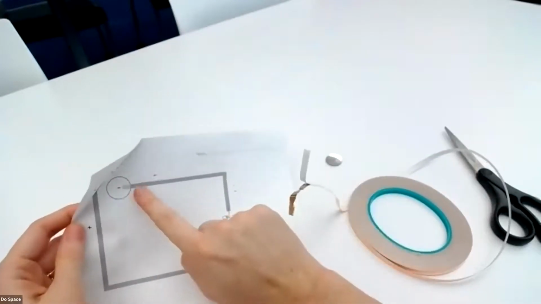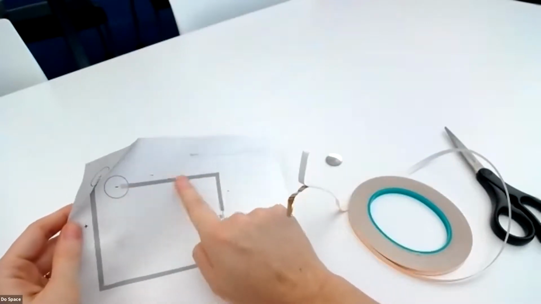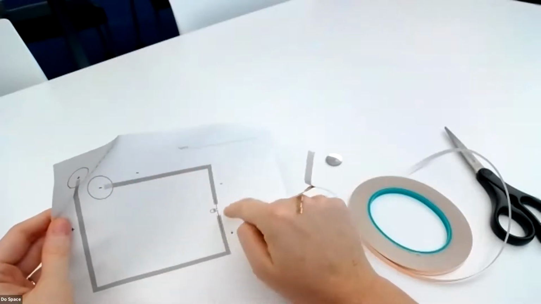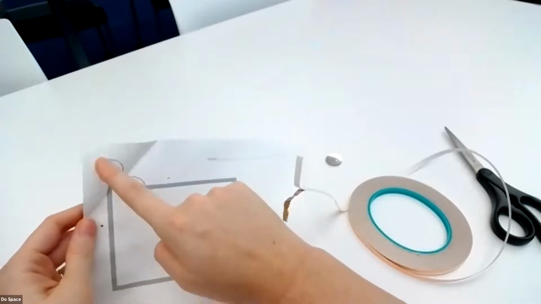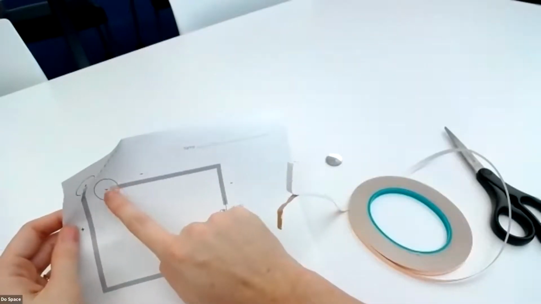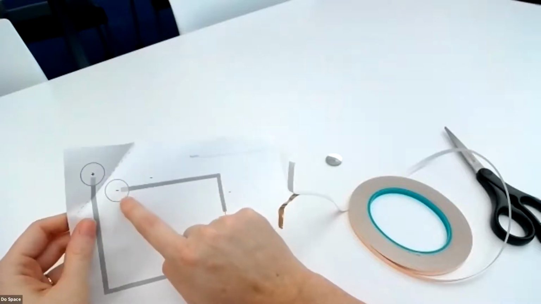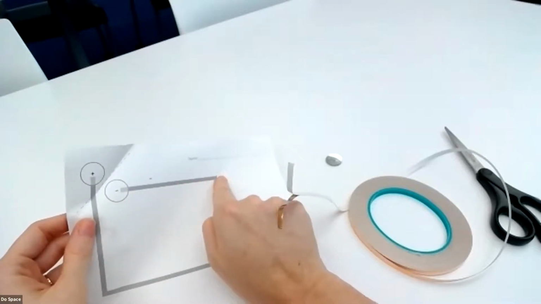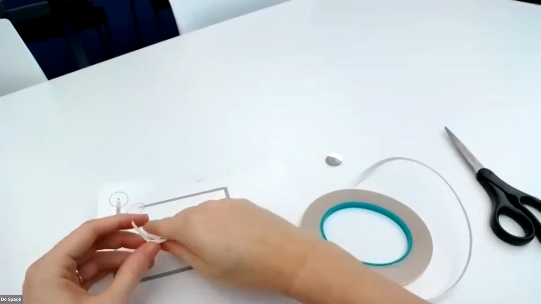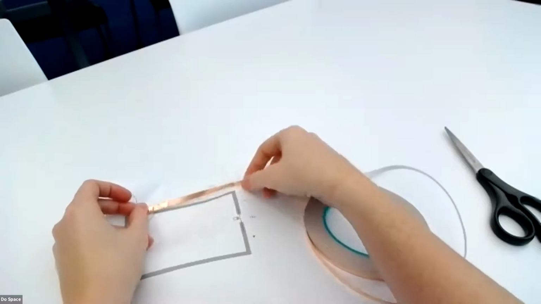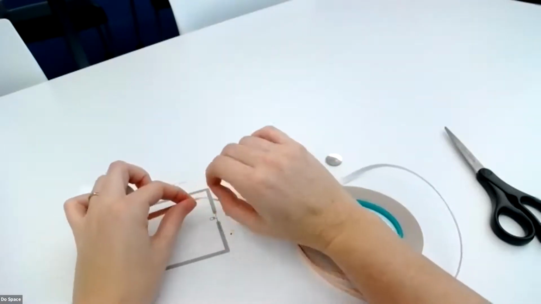So we're going to start with this piece right here. And basically, we're going to be putting down 1, 2, 3, 4, 5 pieces of copper tape. So we're going to start with this first one, and it's going to go from our negative side, where the negative side of our battery is going to be, to this corner. And what I like to do initially is to measure, and then you can tear.